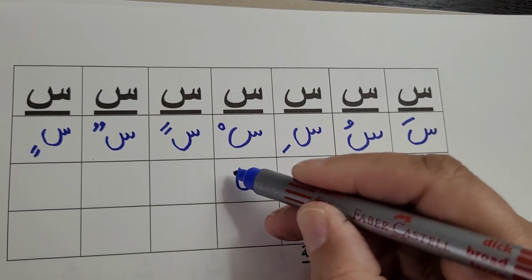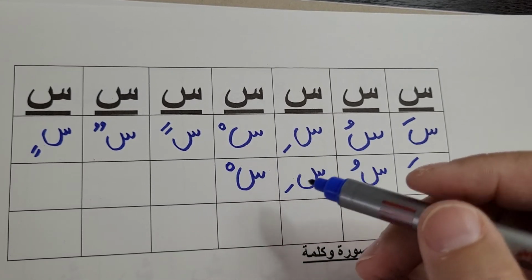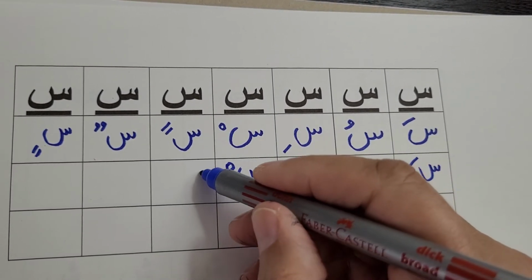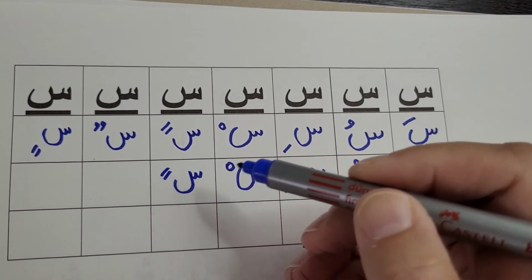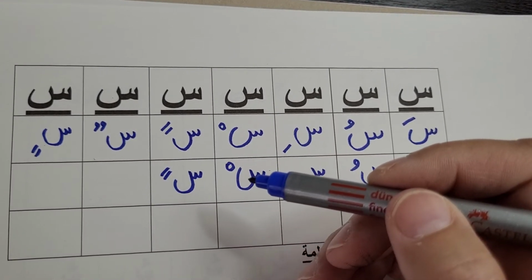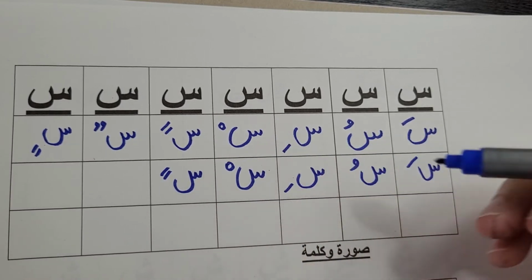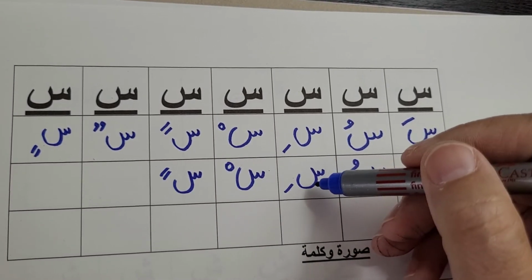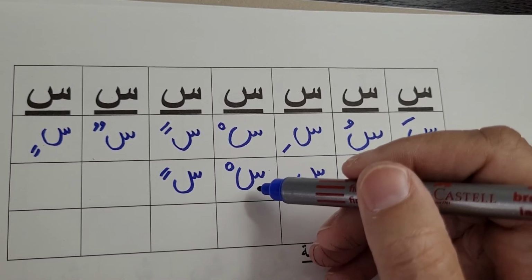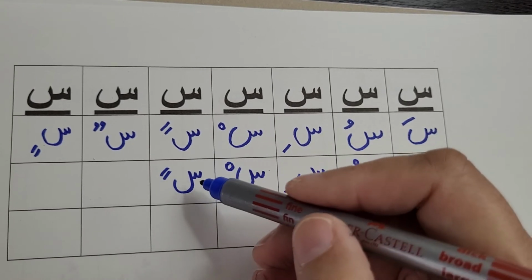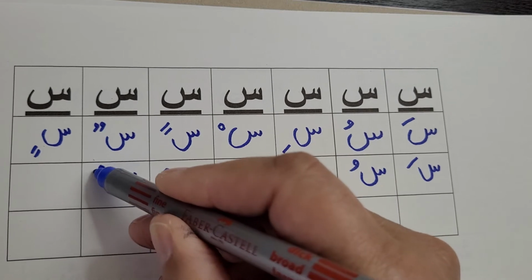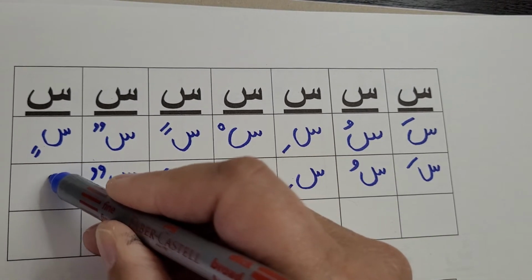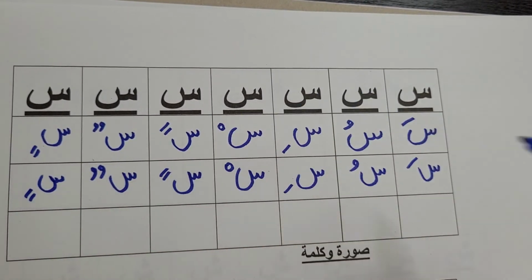Mothers should prepare for their children this schedule and they will practice it every day. Every day you can have half an hour to practice. Sa, su, si, s, silent. San, sun, sin. You can hear the sound of noon.